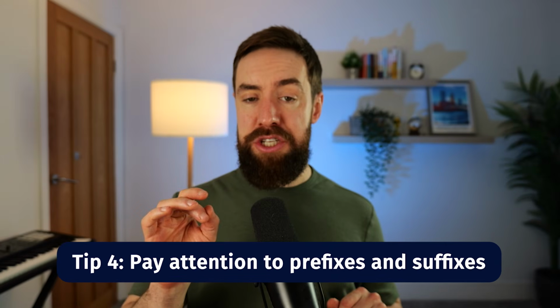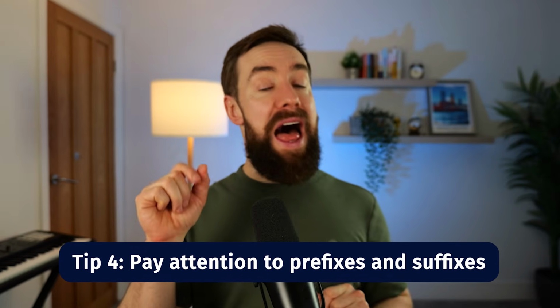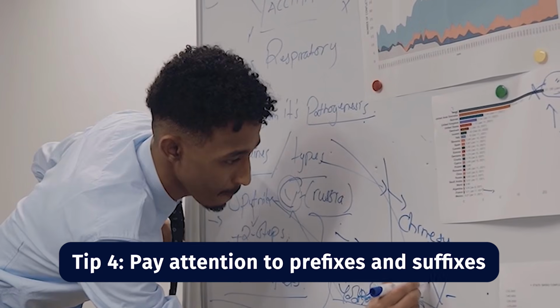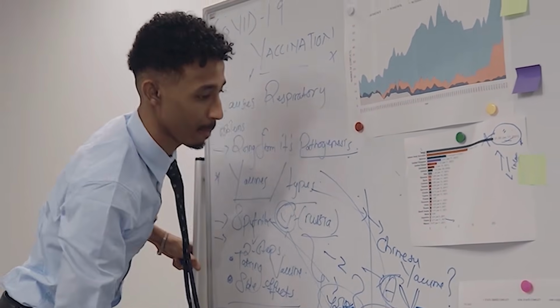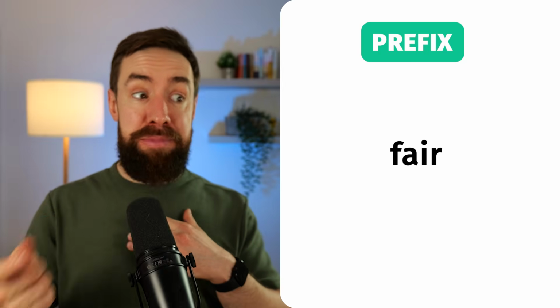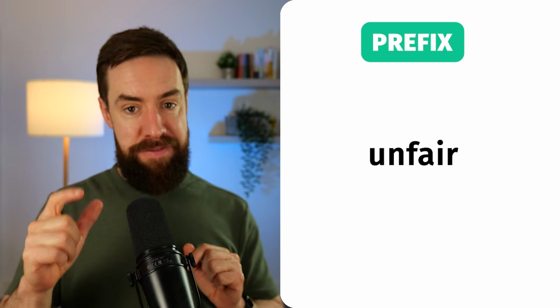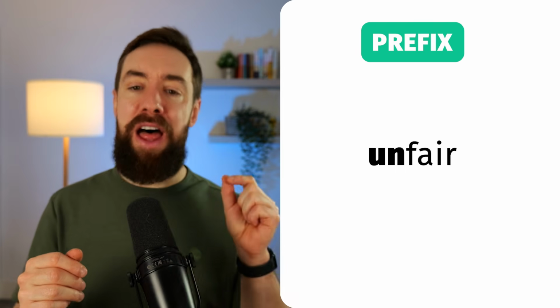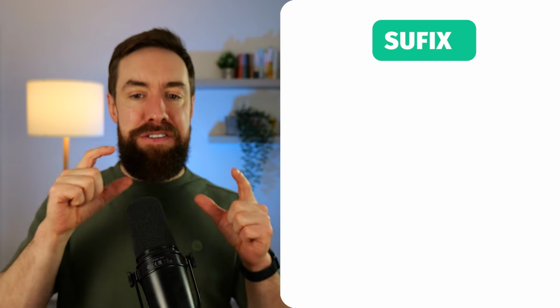Tip 4 is to pay attention to prefixes and suffixes. That's a couple of like English language words. A prefix is a letter or a few letters that go before a word. For example, something is fair, but if it's not, we say it's unfair. So un is a prefix, meaning not. Unfair, unlucky, and so on. A suffix is the opposite. It's letters at the end of the word. So fairly, for example, the ly is a suffix.